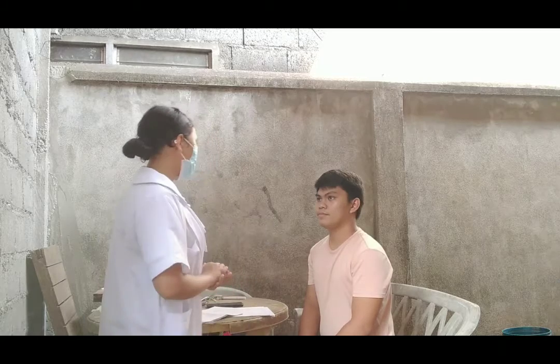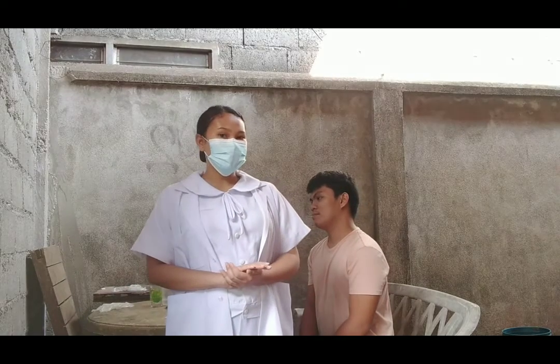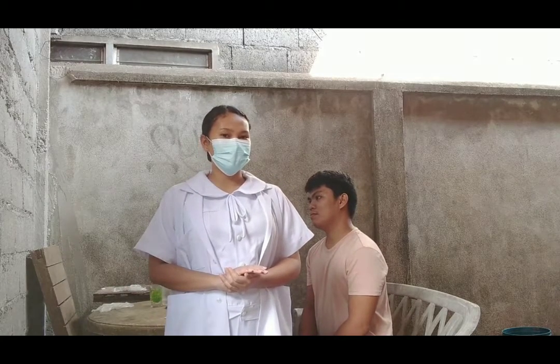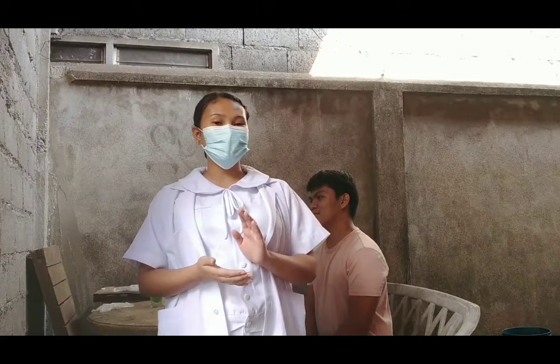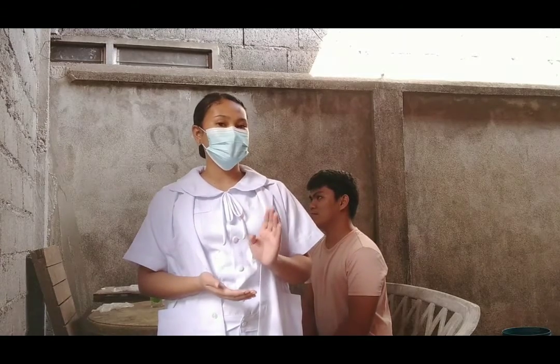So first, I will inspect the anterior thorax for its breathing pattern and auscultate for the breath sounds. So your breathing pattern is normal, which is under 20 to 26 breaths per minute.